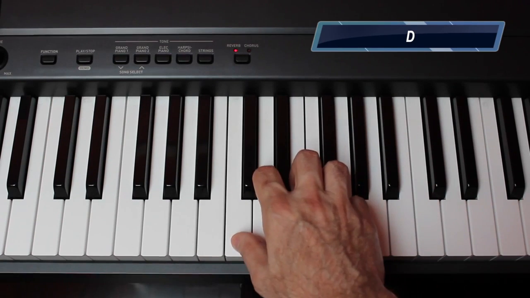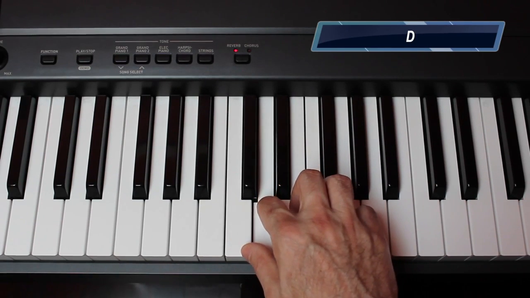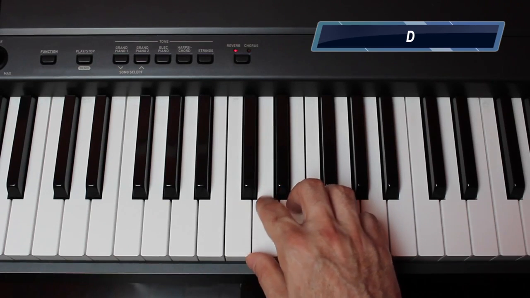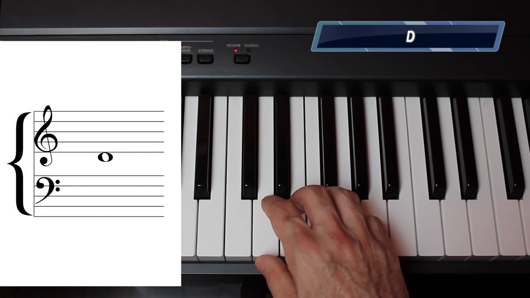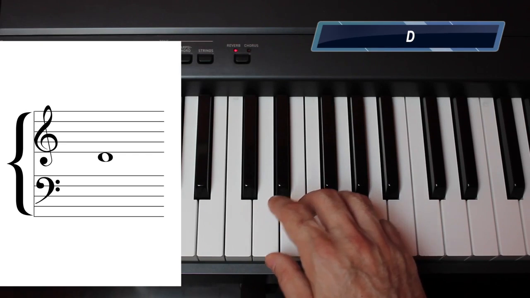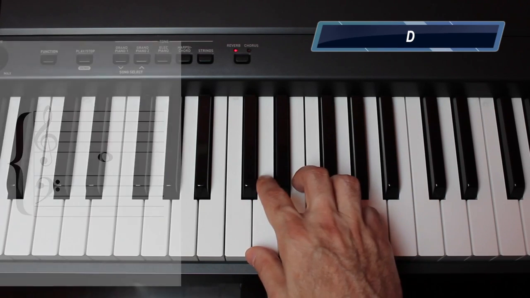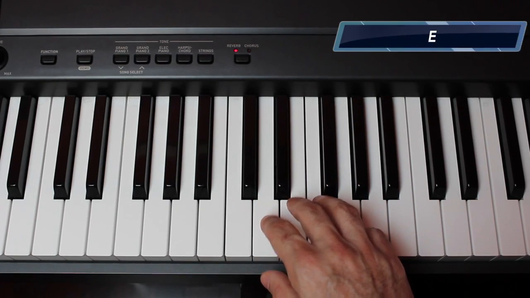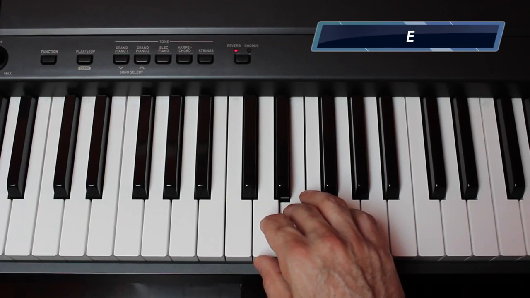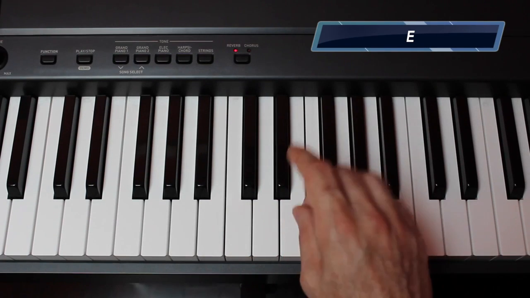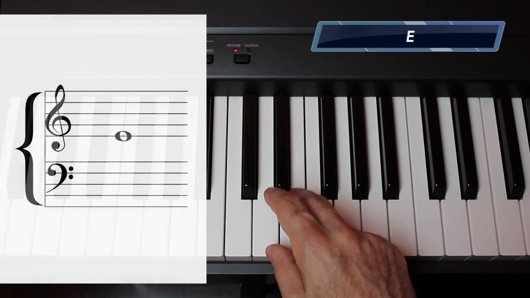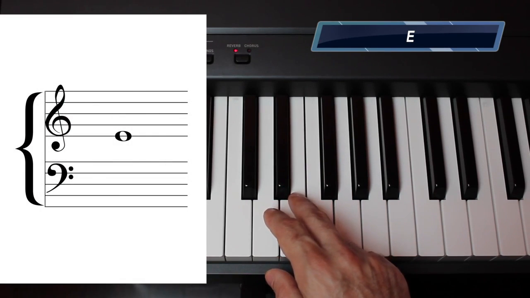Then D, which is located right here, we've played that in a number of our songs. That sits right under the treble clef. So it just hangs there like a drop of water, for lack of better words. E, which is the third note that we've worked with in our songs in the right hand, is going to be the first line of the treble clef.